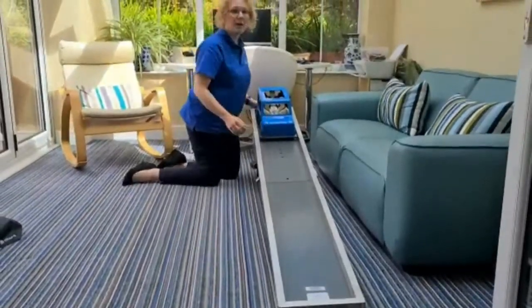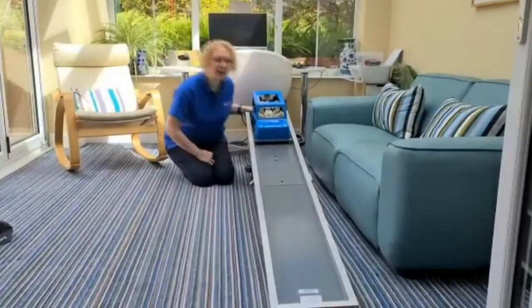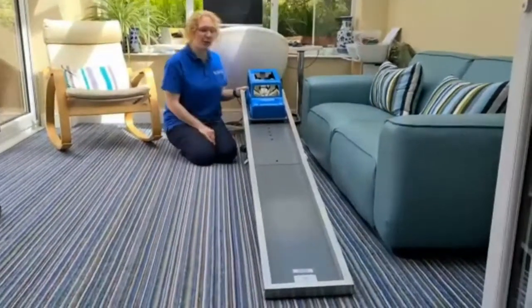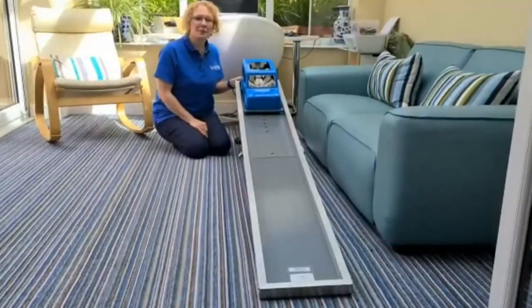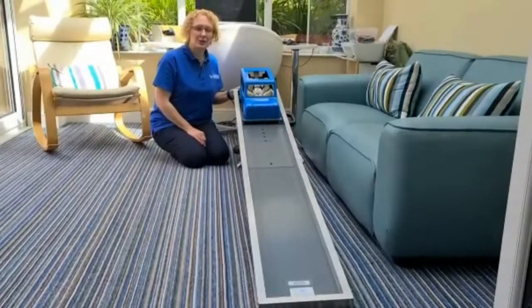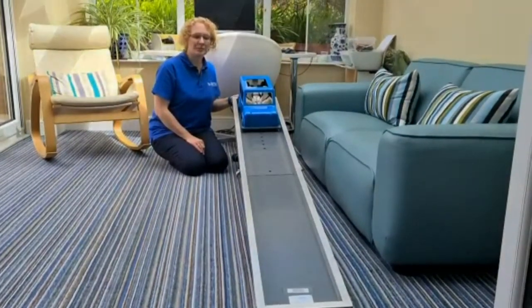Got the car held at the top of the ramp and we'll do a countdown. Join in if you want. 5, 4, 3, 2, 1.